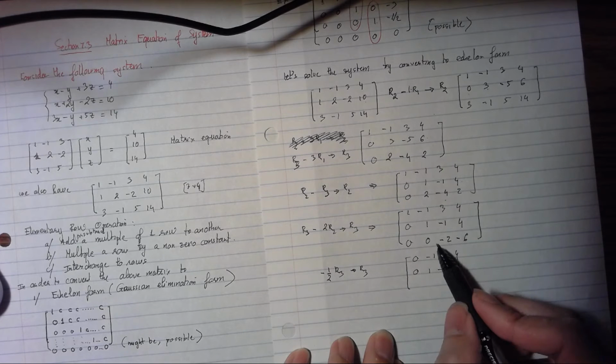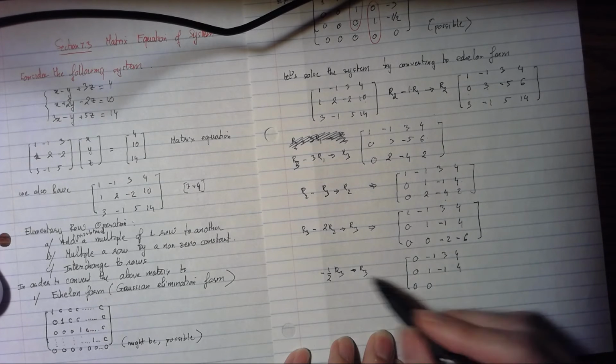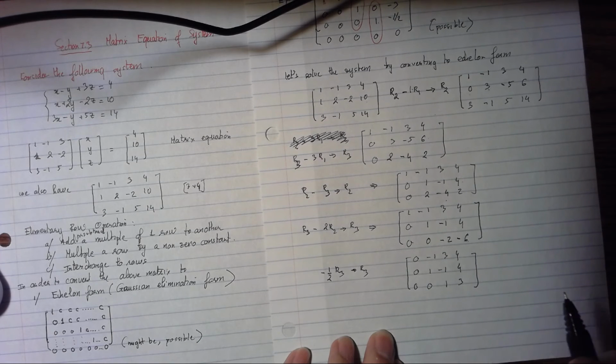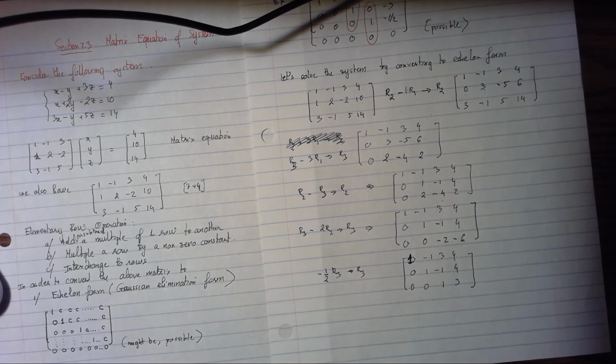And I divide it by negative 2, so 0, 0, negative 2 divided by negative 2 gives you 1, negative 6 divided by negative 2 gives you 3. There you go. Oh, I'm sorry. So this is 1, negative 1. Let me see if I have anything wrong over here or not, because it's very easy to get it wrong.